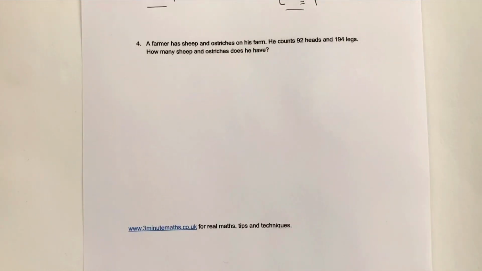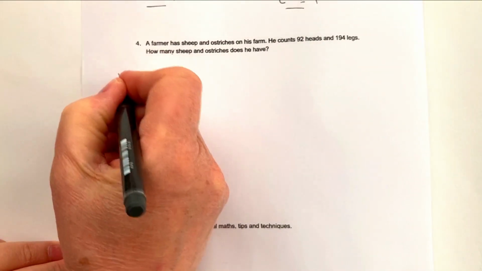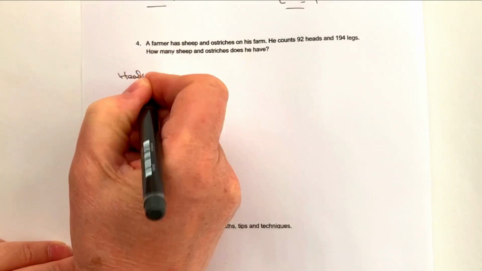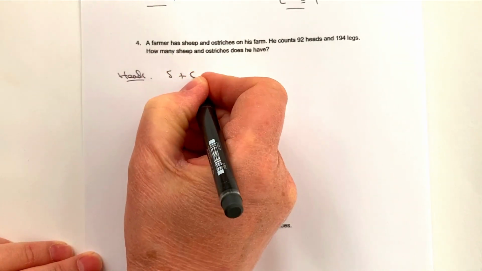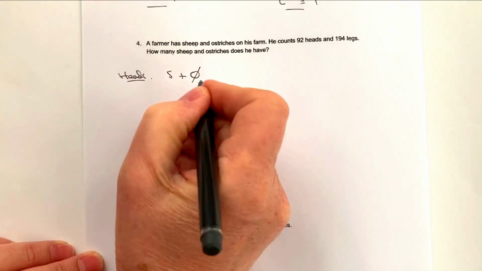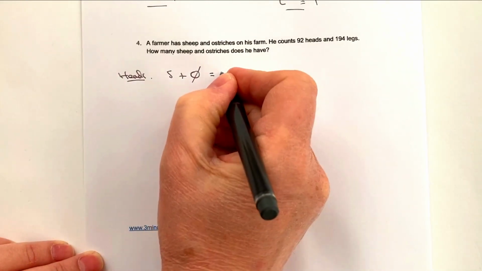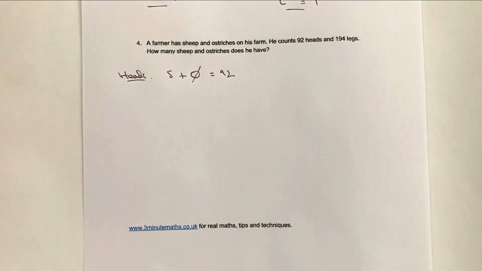Okay, so a farmer has sheep and ostriches on his farm. He counts 92 heads and 194 legs. How many sheep and ostriches does he have? Okay, well, every sheep and every ostrich has a head. So we can say that if we're looking at heads, then we've got sheep plus ostriches. Now, rather than writing O just like that, I'm going to put O with a line through it, just because it differentiates itself.